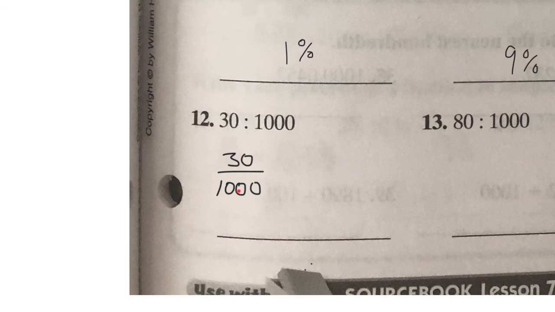We just want this denominator to be 100. Now, what do we have to do to turn this denominator into 100? Well, we have to divide it by 10, because dividing by 10 takes the decimal and moves it once to the left, and that would turn it into 100.0. That becomes 100. I'm not going to write 100.0 because 100.0 is just 100.